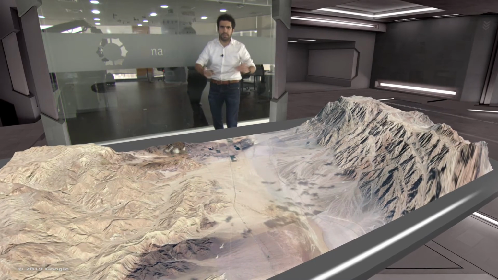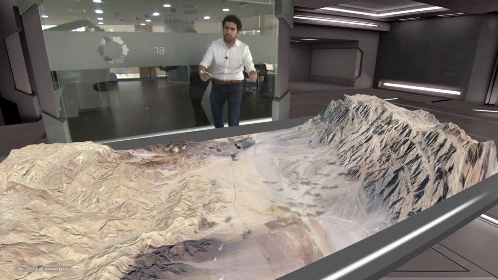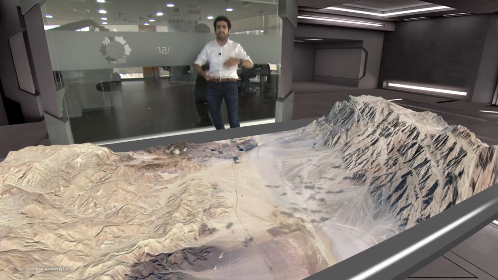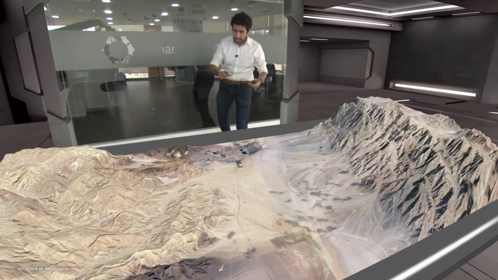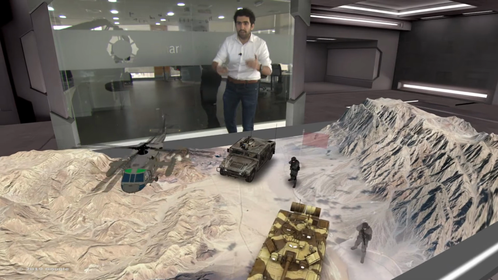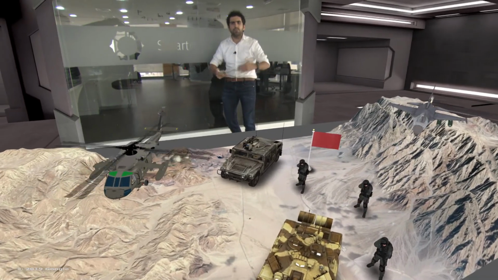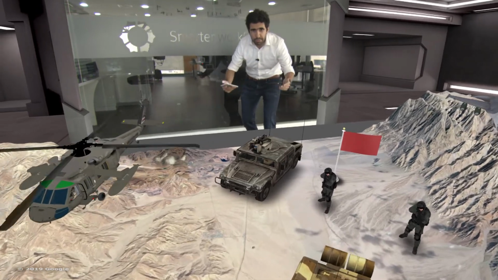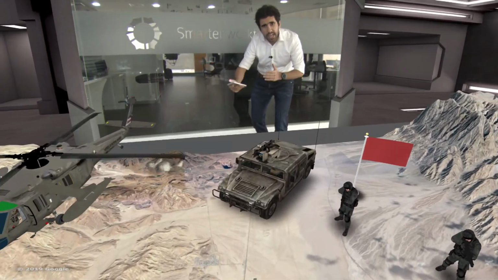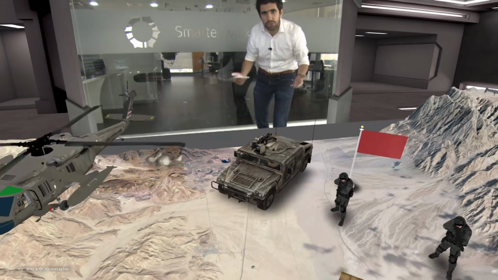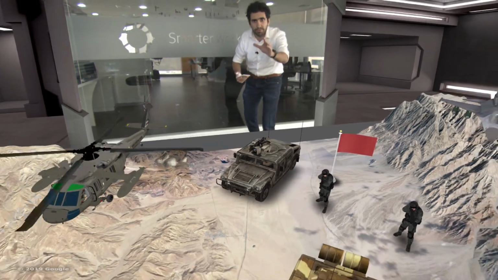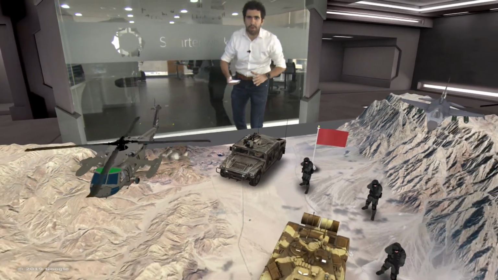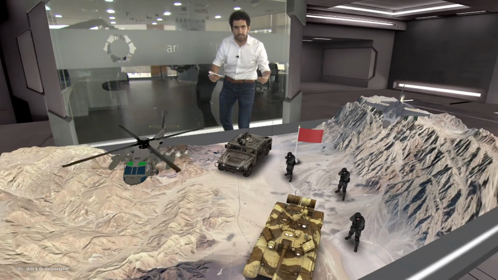Now from here, a lot of different things can be added. Let's say that we would like to present a military scenario, for example. That can be done by just adding a couple of models, and now we have these soldiers, these tanks, and from here we can go ahead with our own story. Now these models were brought in through Cinema 4D integration again, and you can see how different elements can make this presentation look good. We have the camera movements, we have the models, the elevation, the map, a lot of different things make this presentation interesting.